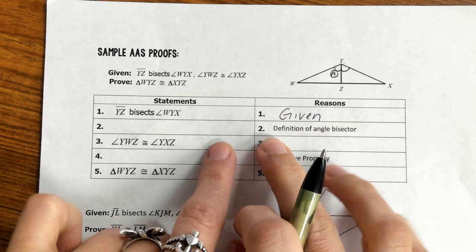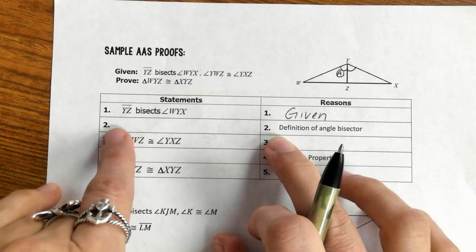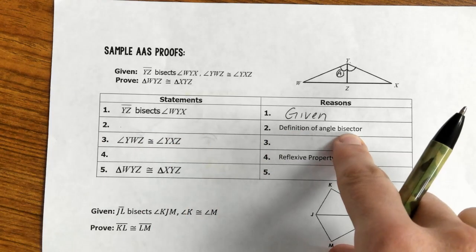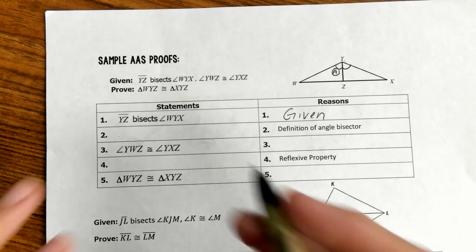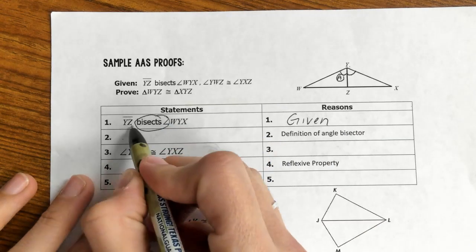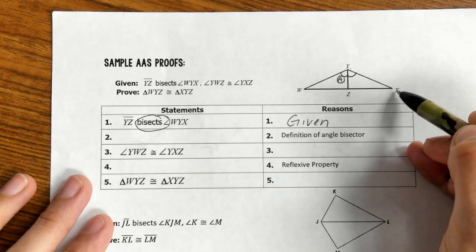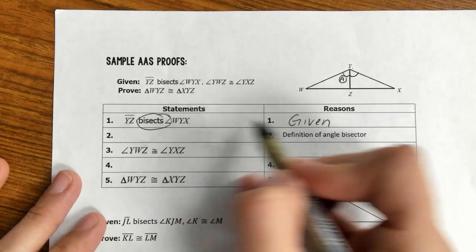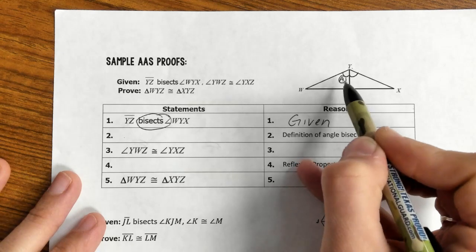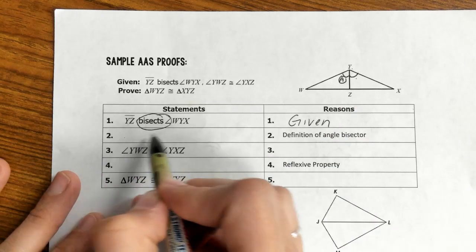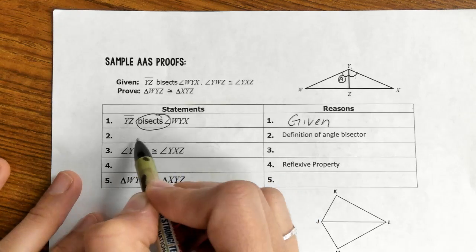Now we move down to the second step. We need to fill something in the statement that meets the definition of the angle bisector. So basically what we're saying is when segment YZ bisected this large angle WYX, what happened? According to the definition of the angle bisector, we wound up with two congruent angles. So we need to make sure that we're saying that those two angles are congruent.